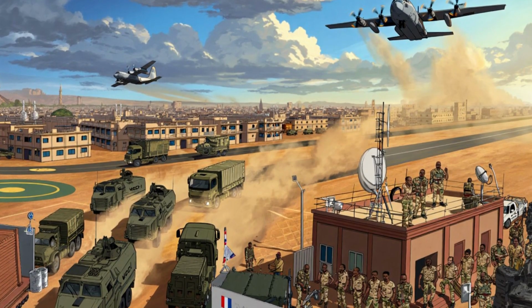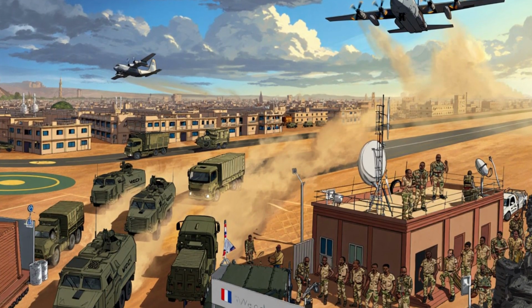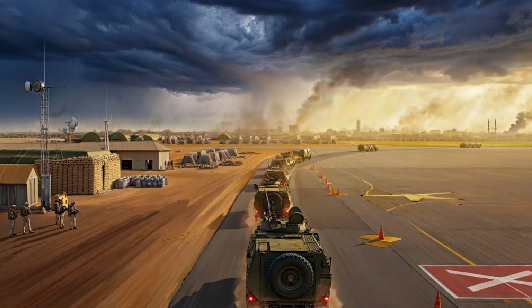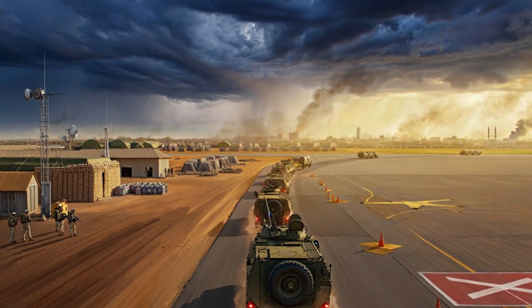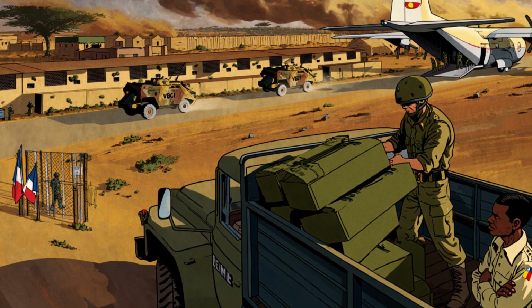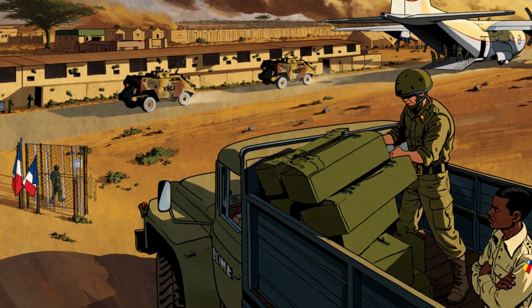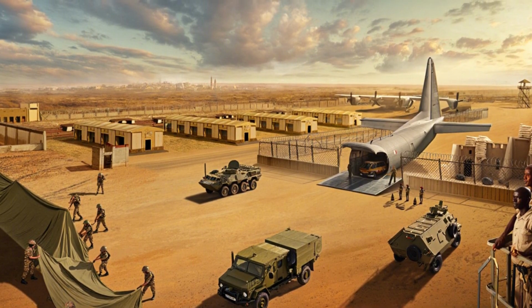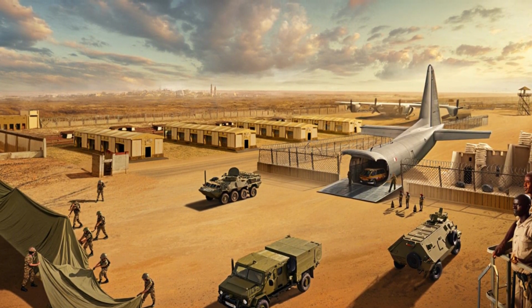For example, in Mali in February 2022, France announced it would withdraw its troops. This involved about 2,400 French soldiers. The full withdrawal was completed on August 15, 2022. So the reduction was effectively from approximately 2,400 to zero.